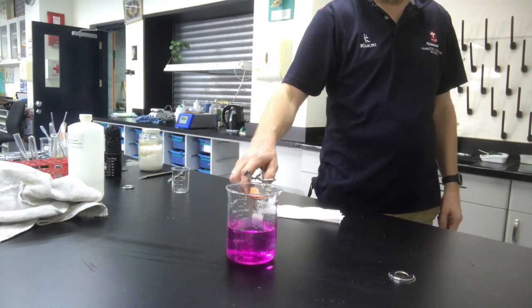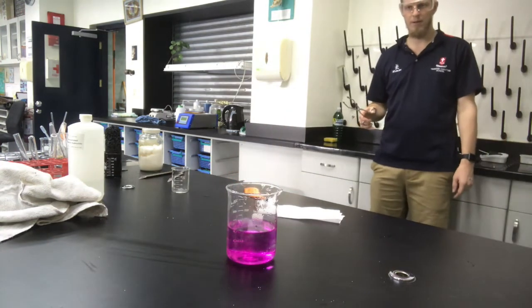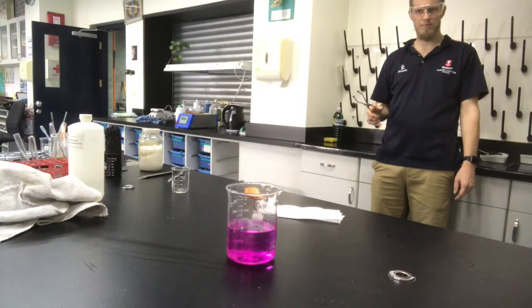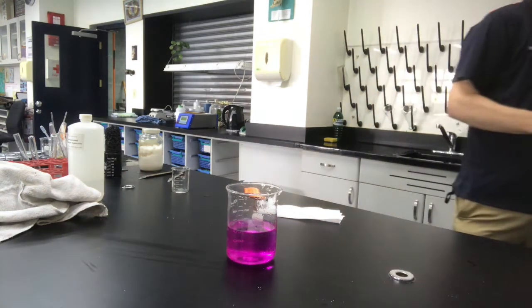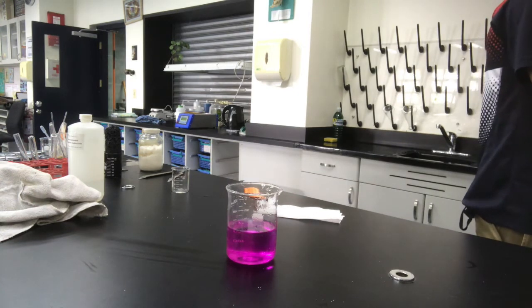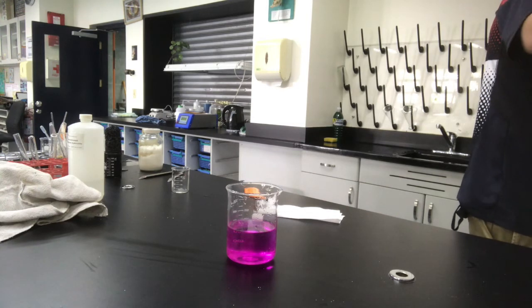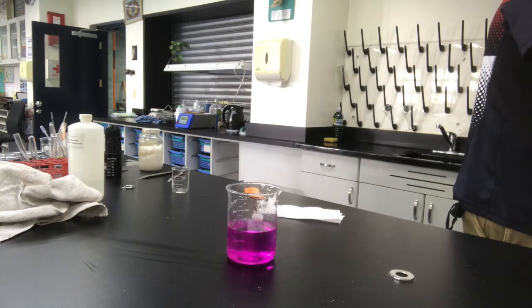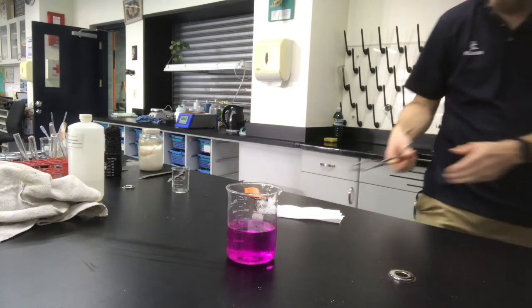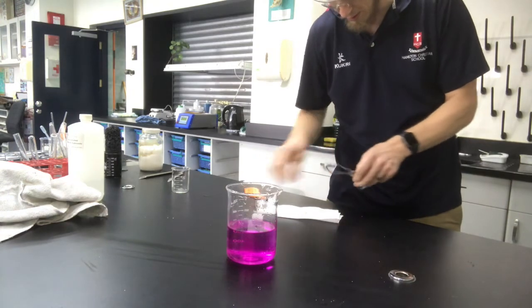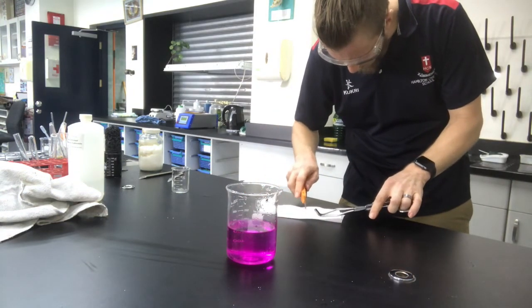So let's see if we can get one to pop. Okay, so it's not exploding like it did for me when I did a practice. We'll just try and I'll grab one more piece. We'll cut another piece up and we'll see if we can. I don't want to go too big because I don't want to blow myself up.